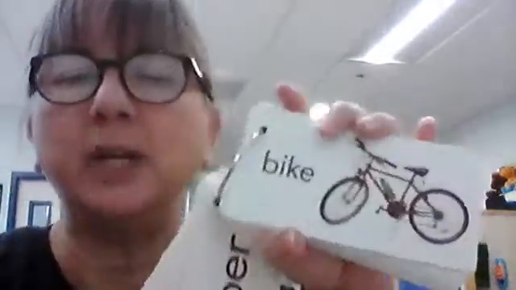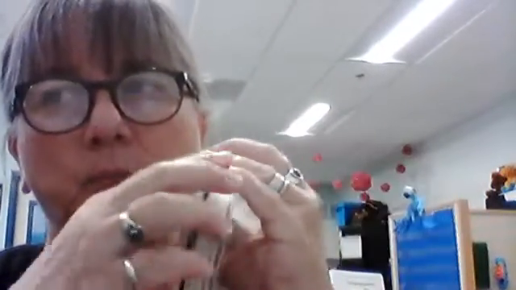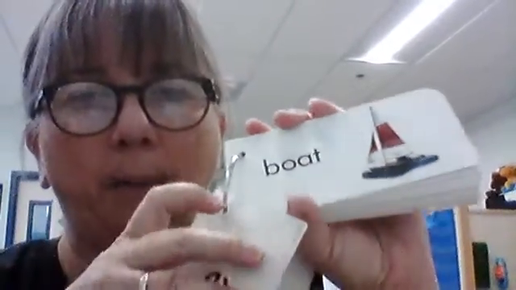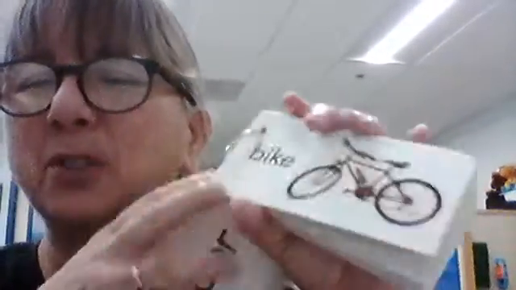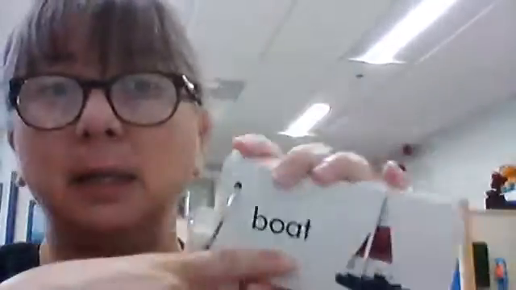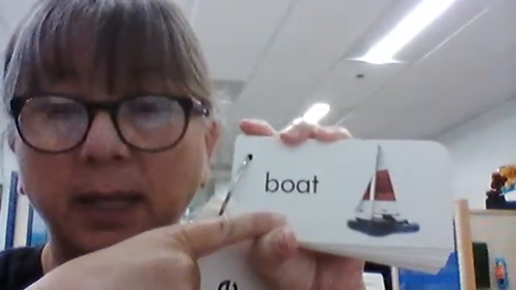These are not clothes anymore. These are transportation. Transportation, how about it? Bike. Boat. I was just thinking, what books do we have that have bikes in it? Well, Curious George rides a bike. He also puts a bunch of boats on the little lake, doesn't he?